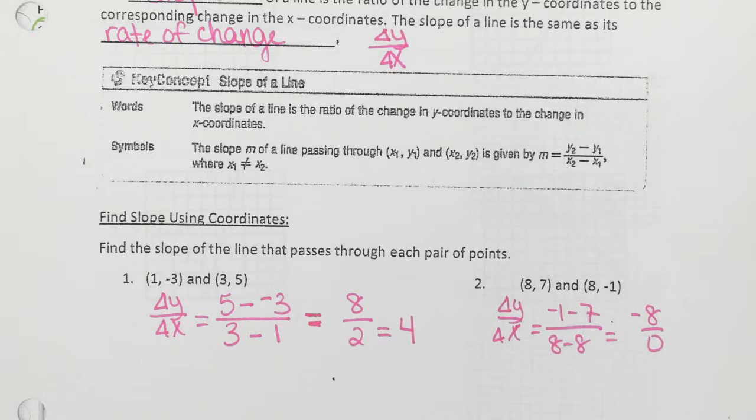Did you get 0? What did you get? You get an error, right? Which means the answer is what, Jackson? Undefined. There you go. What kind of a line has an undefined slope? Vertical. Beautiful. Let's go to the next page.